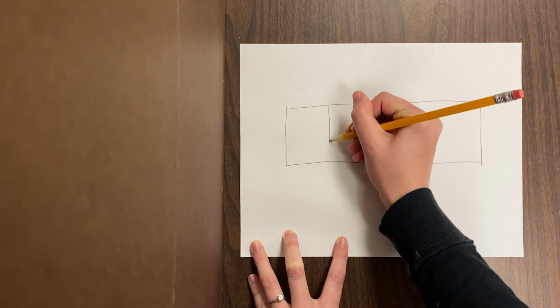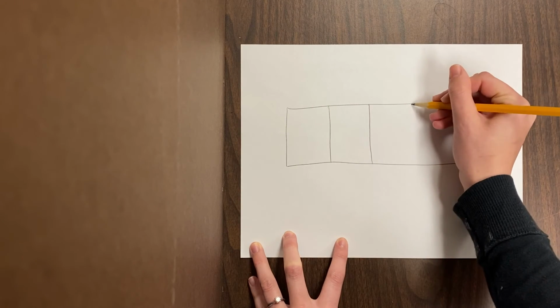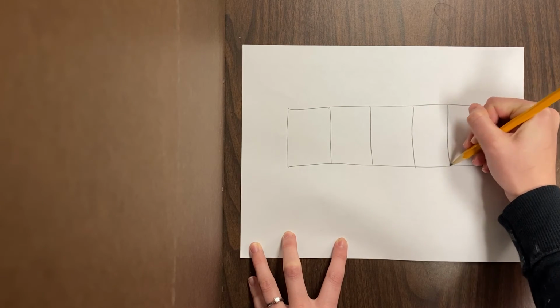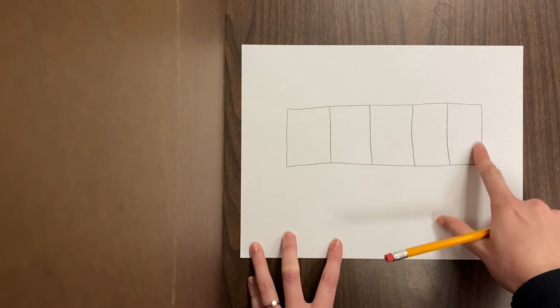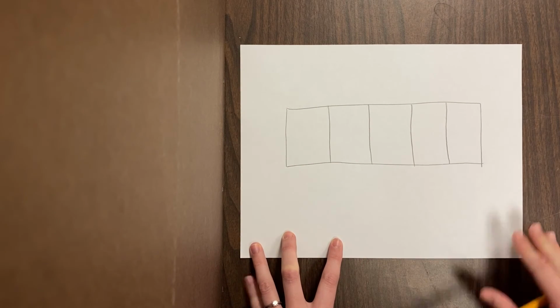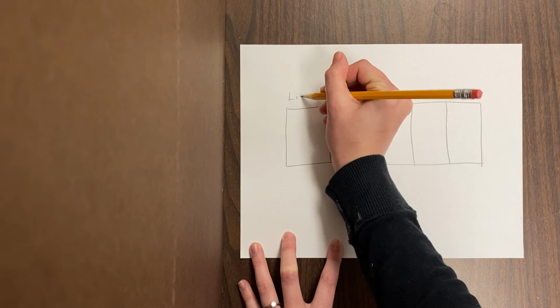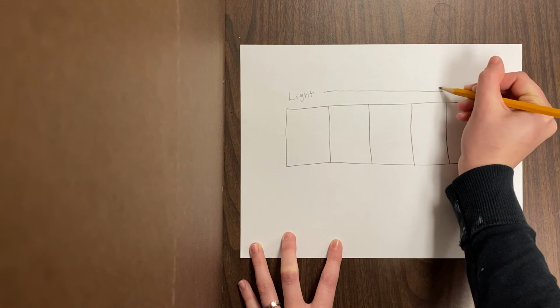Then you're going to divide it into 5 sections. So there should be 5 smaller rectangles inside. So we're going to go from light to dark on our gradation scale.